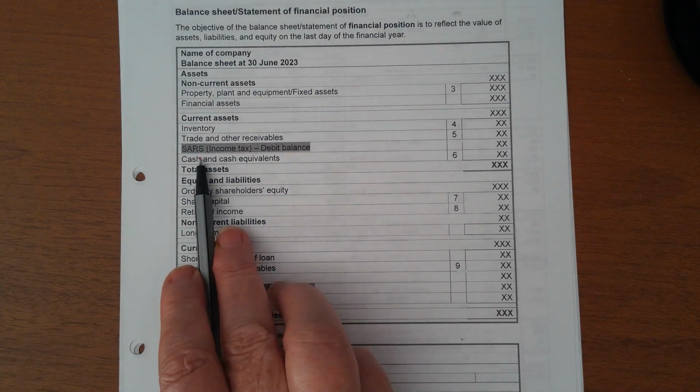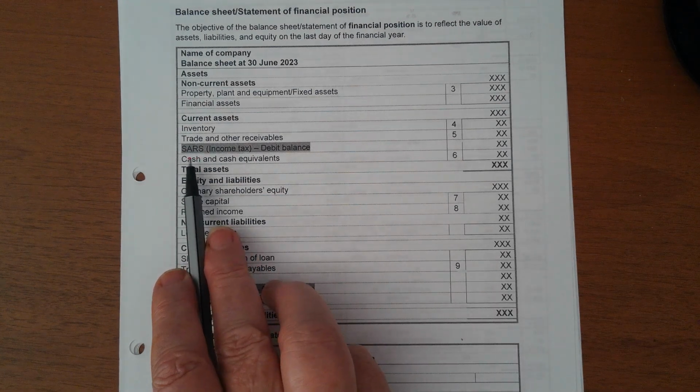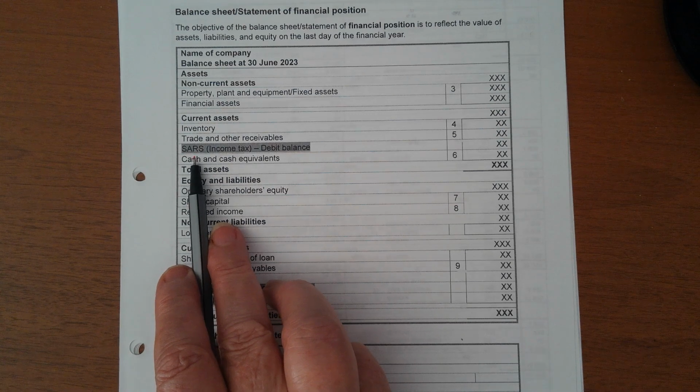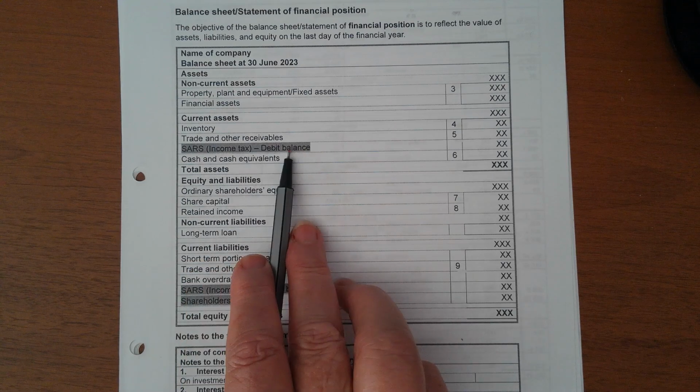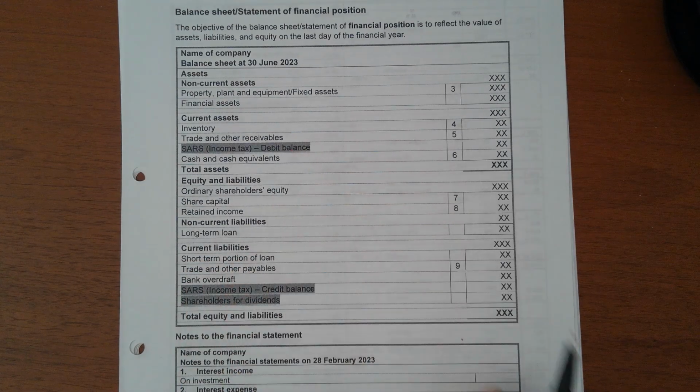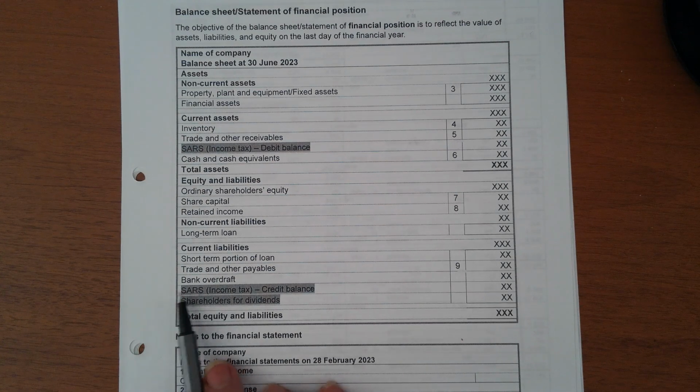If you pay too much provisional tax, it means that SARS actually owes you money, then it's an asset to me, and that SARS income tax will fall under current assets. If you didn't pay enough income tax, the provisional tax, it means that you still owe money to SARS, and then you will write it under current liabilities to show this is money that will be paid in the future.